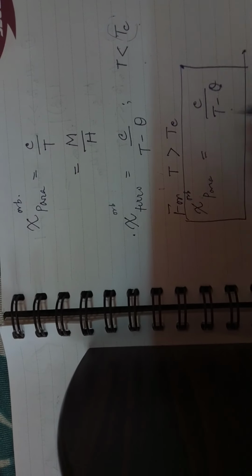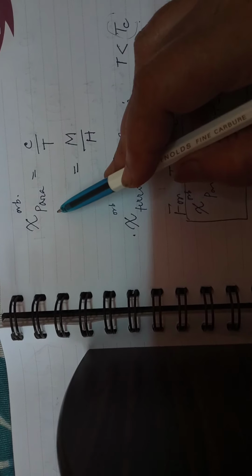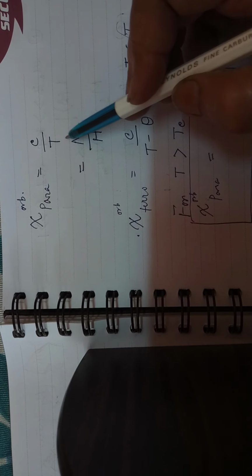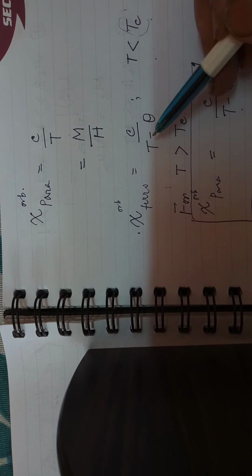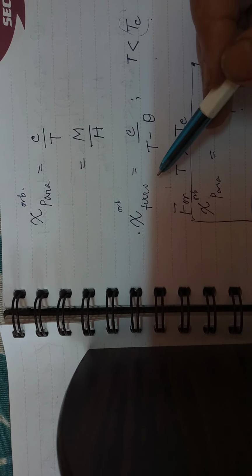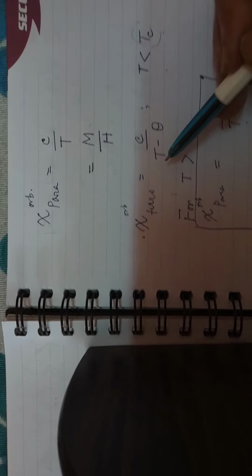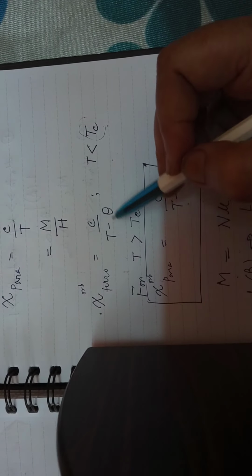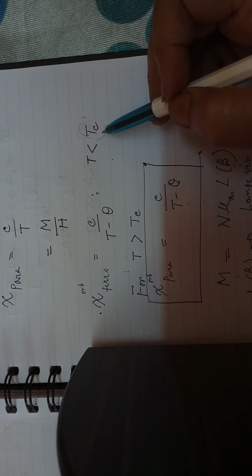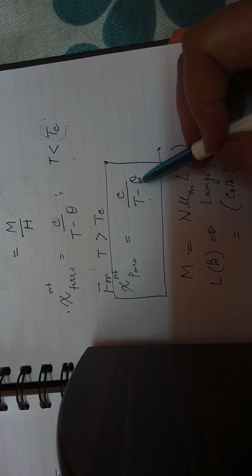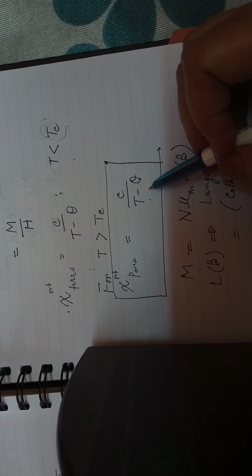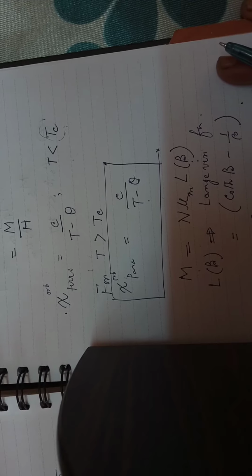For example, we start with chi para equal to C by T, which is of course equal to M by H, whereas chi ferro is equal to C by (T minus theta). This is also chi para, provided T is less than Tc, which is the specific Curie temperature. If it is more than Tc, then it becomes paramagnetic, and this is the Curie-Weiss law, which applies to a paramagnetic material.